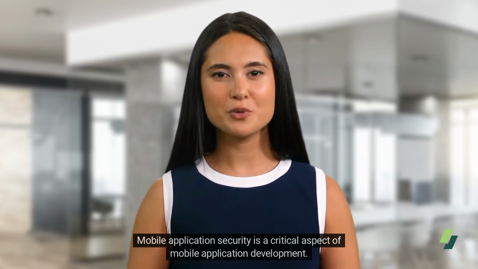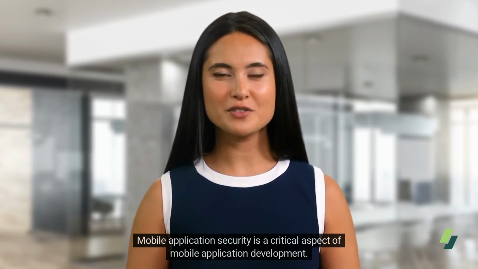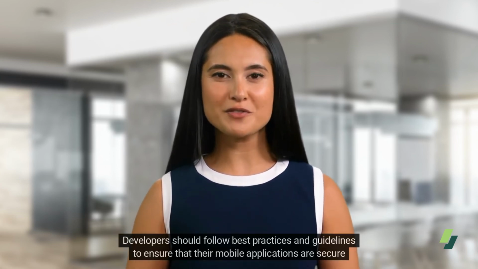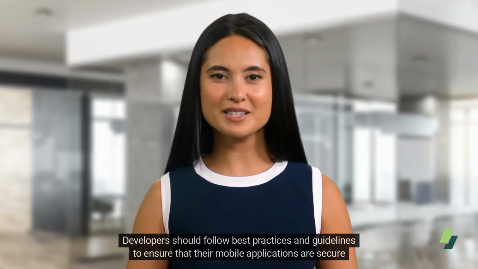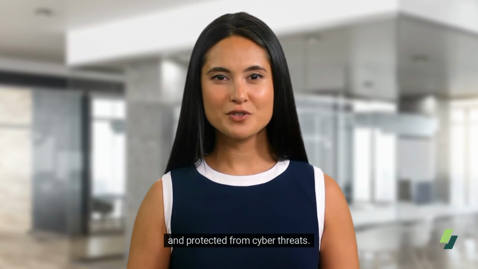Conclusion: mobile application security is a critical aspect of mobile application development. Developers should follow best practices and guidelines to ensure that their mobile applications are secure and protected from cyber threats.